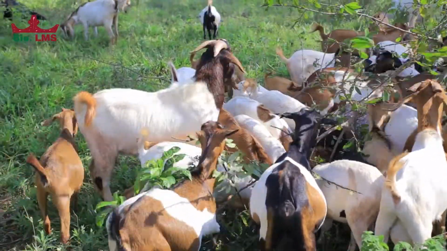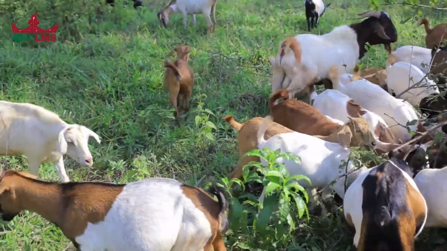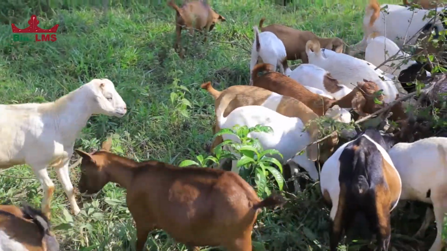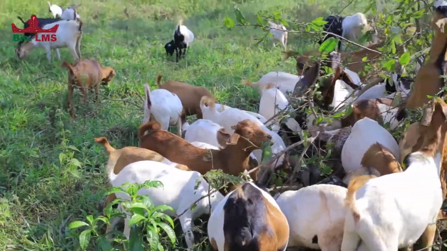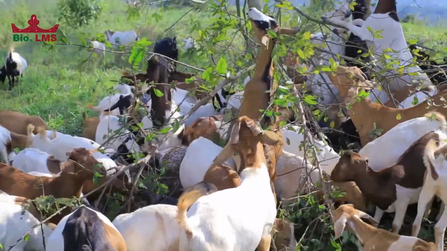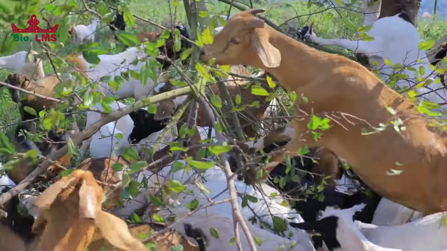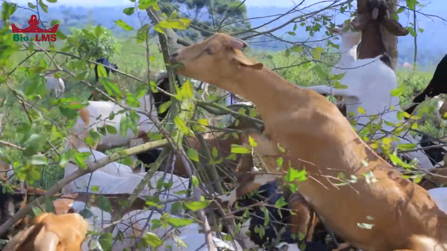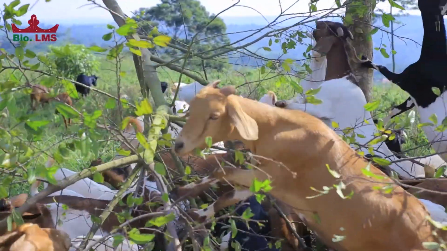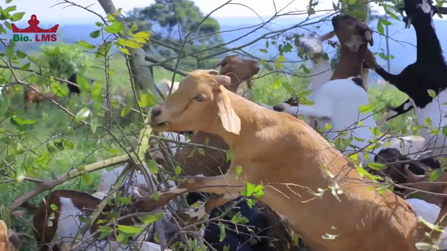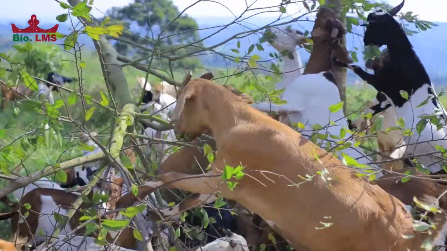In improving profitability and genetic progress of your herd, it is always important that you should be following a breeding objective when selecting the type of does and the type of bucks that you should be rearing on your farm.